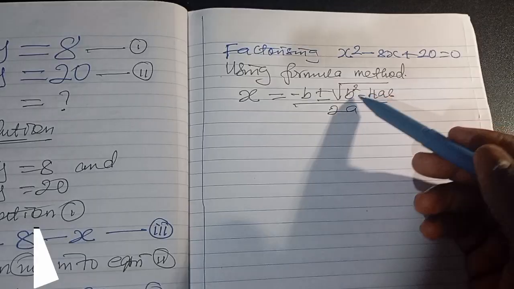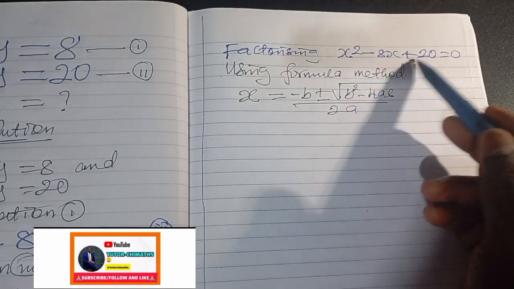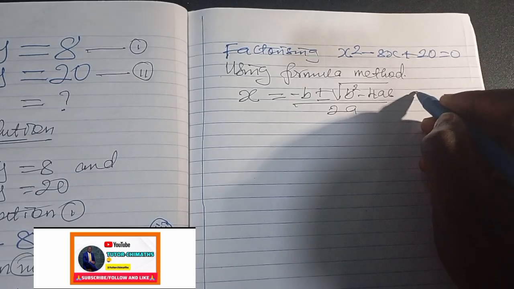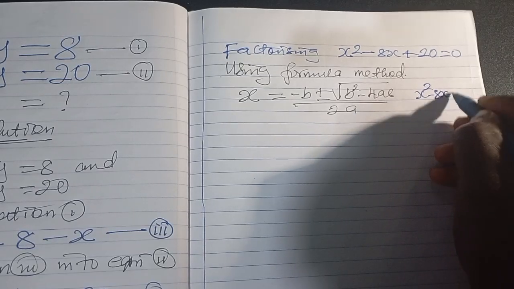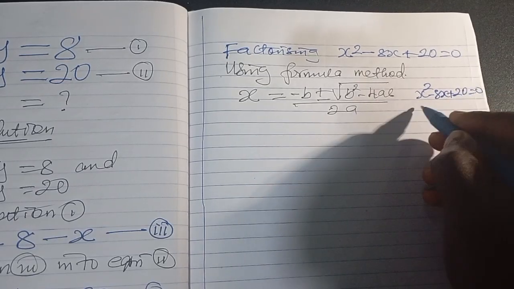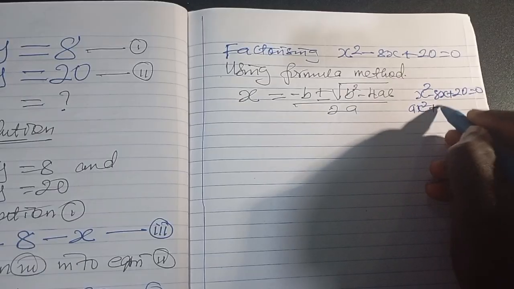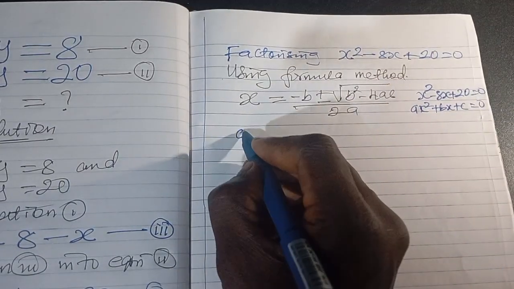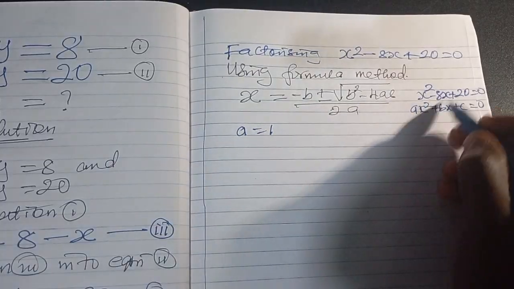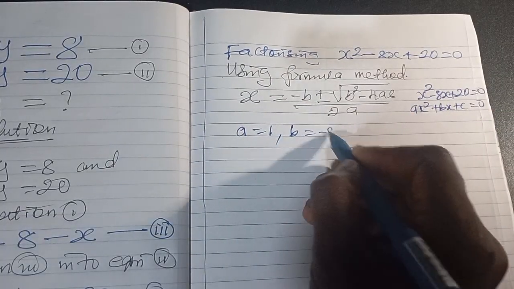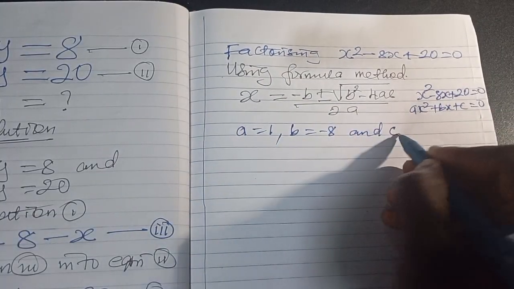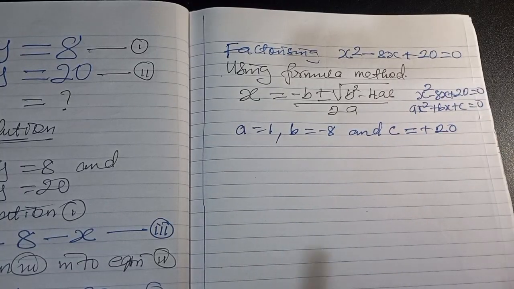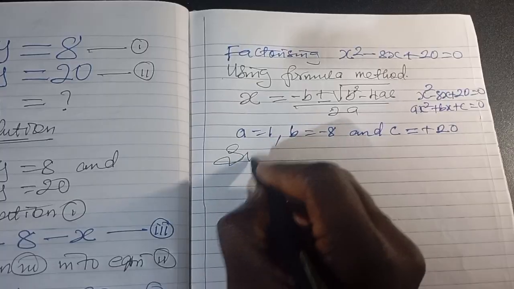Then if you compare this expression, x squared minus 8x plus 20, with ax squared plus bx plus c equals 0, you notice that a is 1, b is minus 8, and c is positive 20.